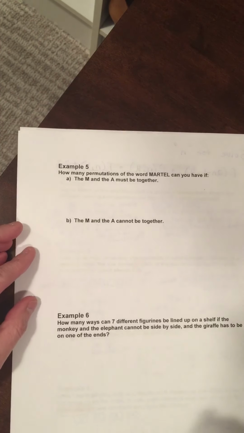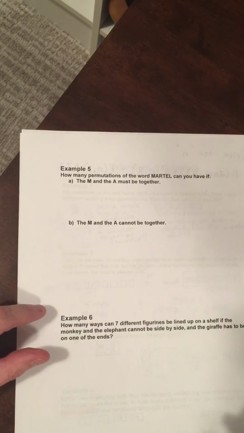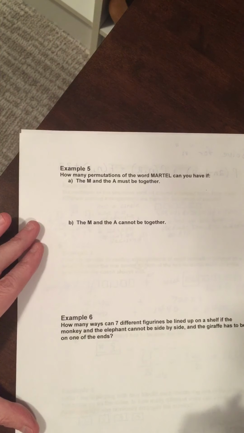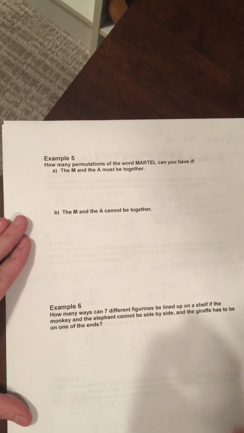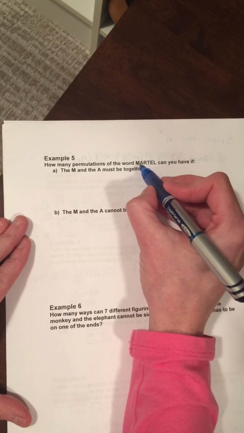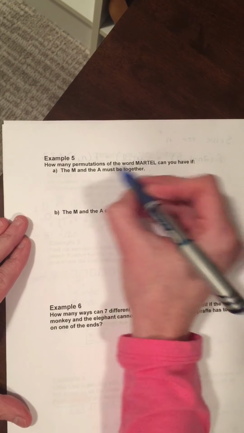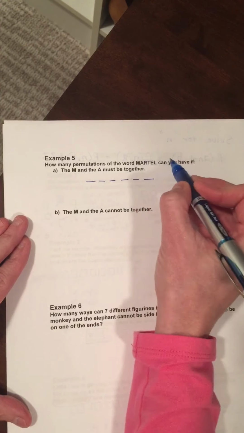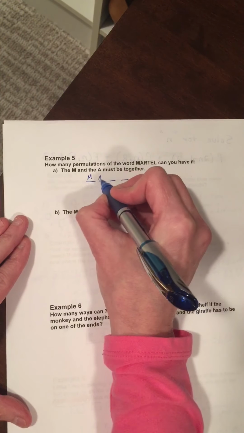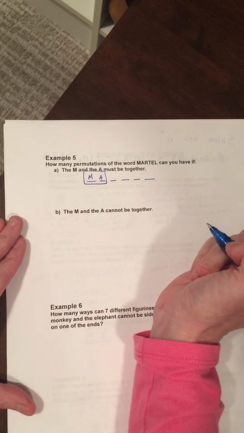How many permutations of the word Martel can you have if the M and the A must be together? Now we've done a ton of togethers. So hold on, Martel has 1, 2, 3, 4, 5, 6 letters. None of them are repeating. M and the A together.